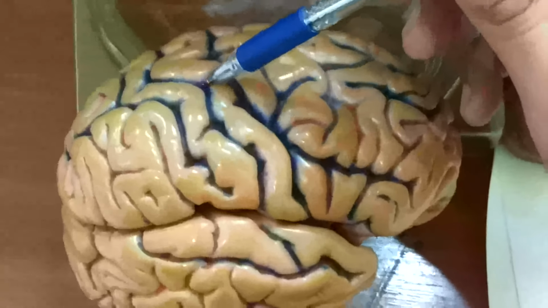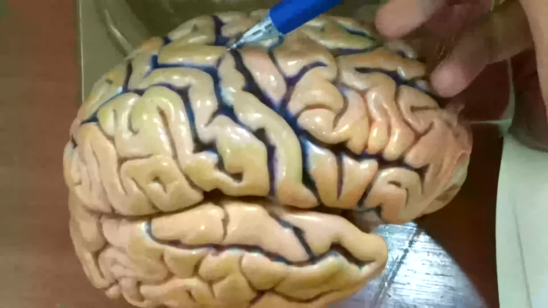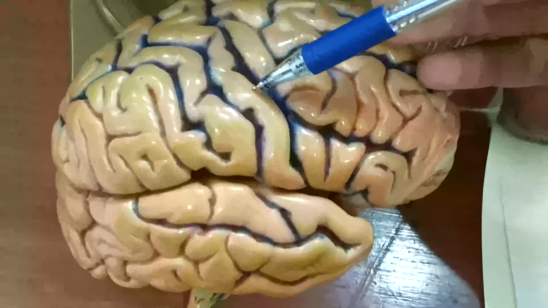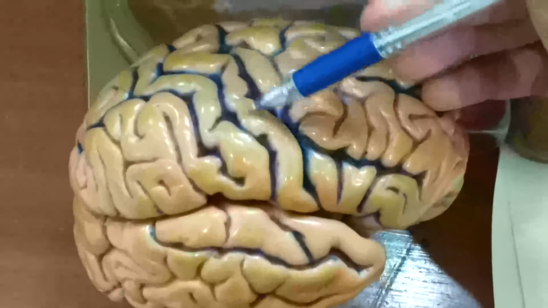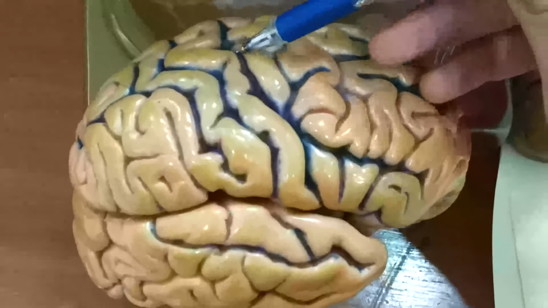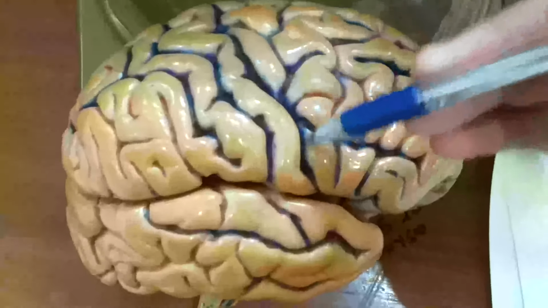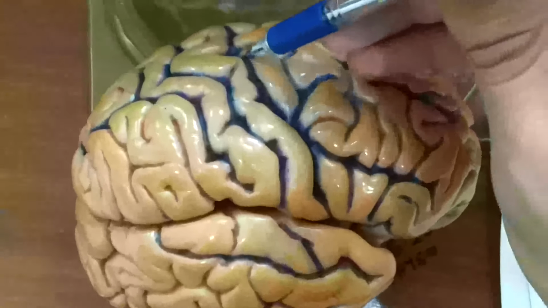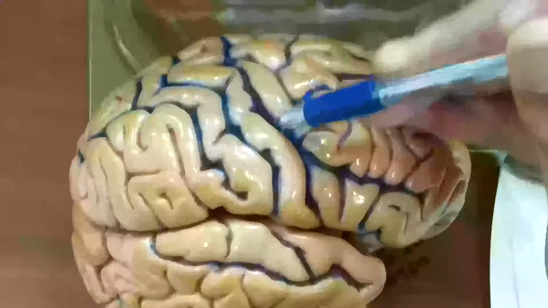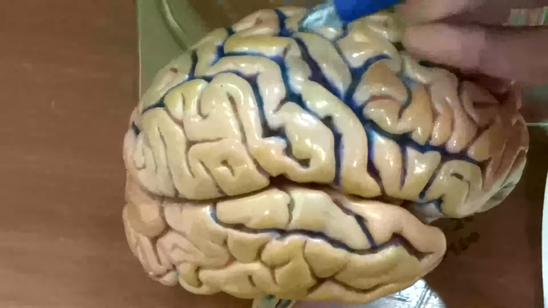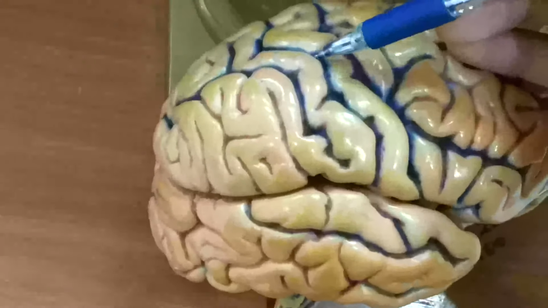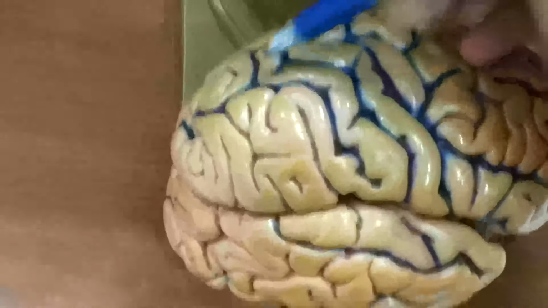And anterior to the central sulcus, we've got the precentral gyrus. The precentral gyrus. And anterior to the precentral gyrus, we've got another sulcus known as the precentral sulcus. This is the precentral sulcus. Sulcus is a depression, so this depression represents the precentral sulcus. Central sulcus. Posterior to the central sulcus, we've got the postcentral gyrus.